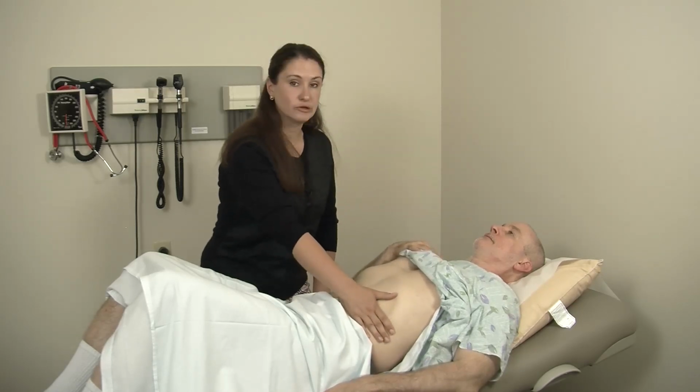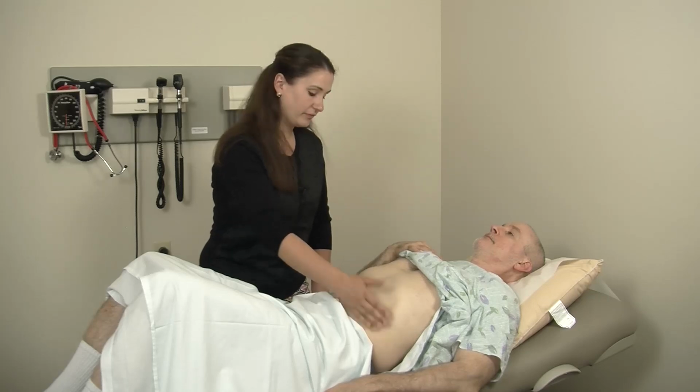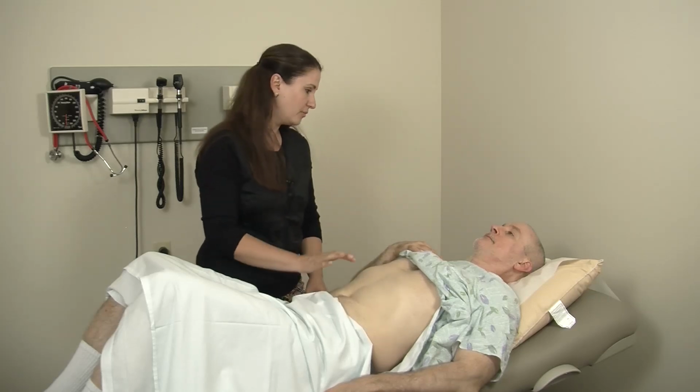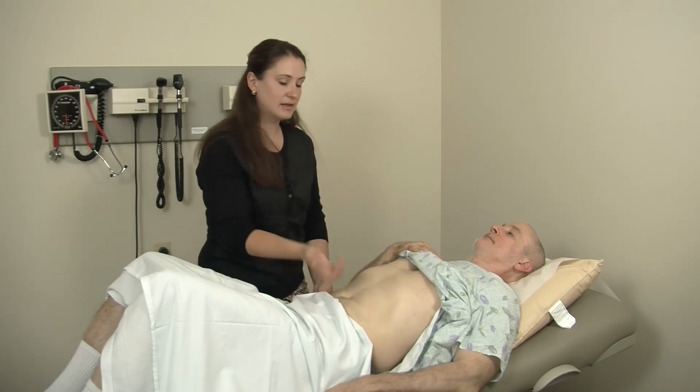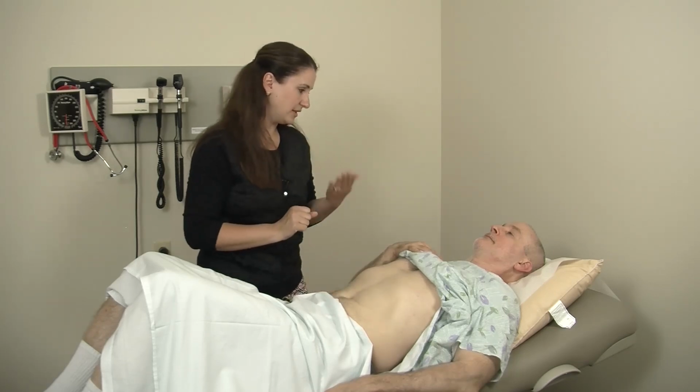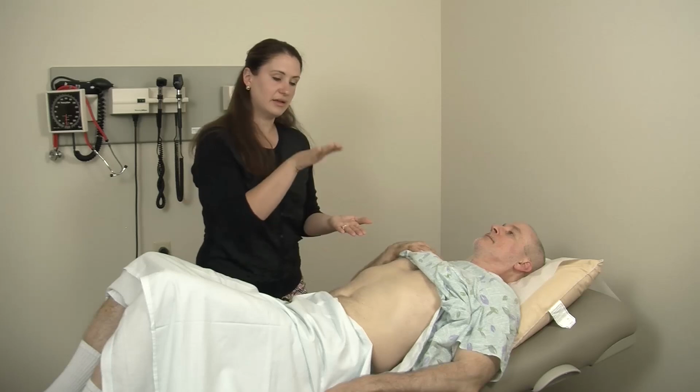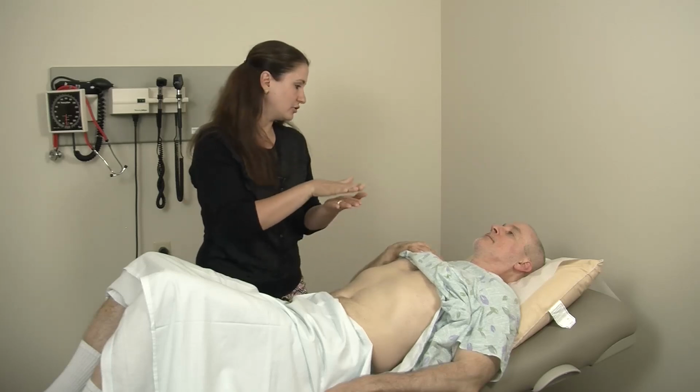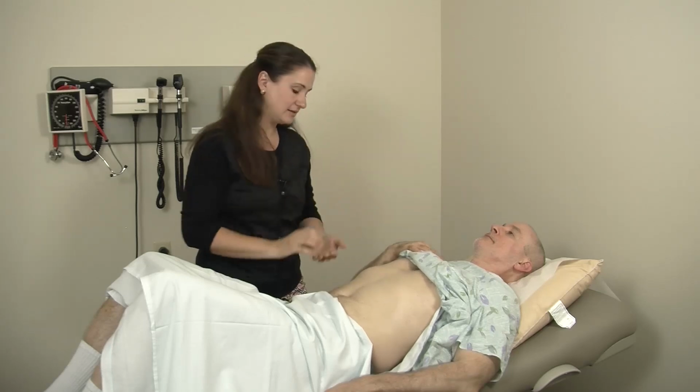Again, noting that it is normal not to palpate the spleen. Next, I'm going to palpate both your right and left kidneys. For this technique, you're going to place one hand underneath the patient, the other hand on top of the abdomen, and try to compress the kidneys between your hands.